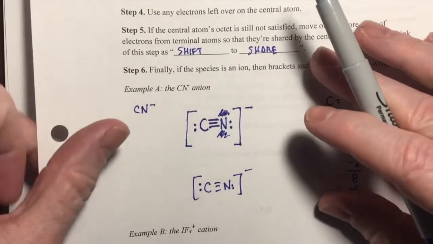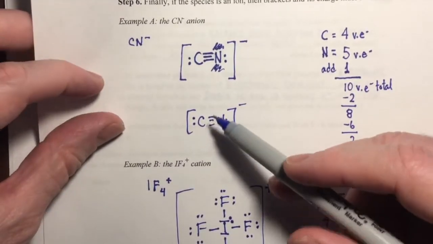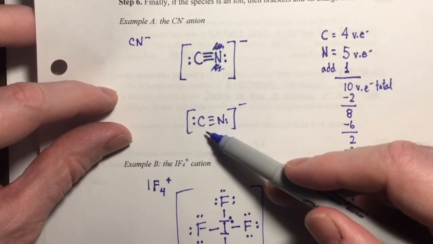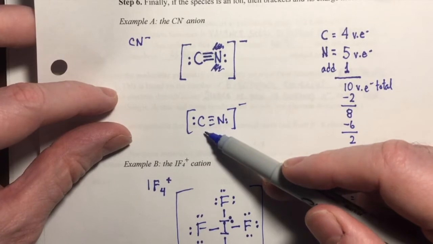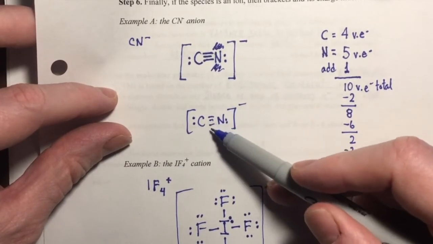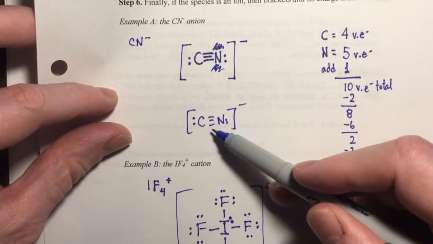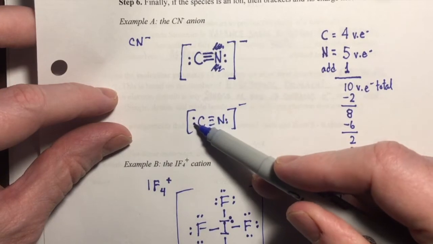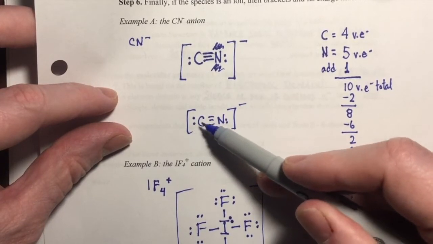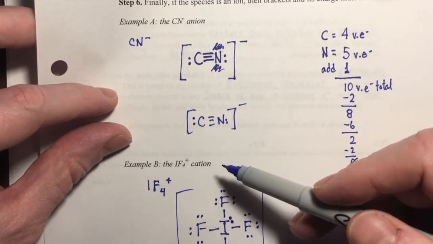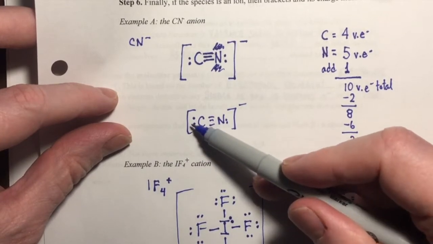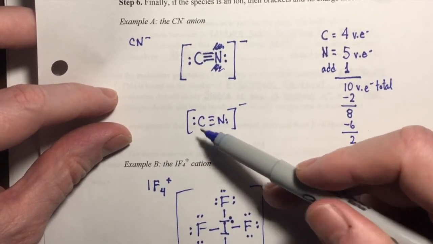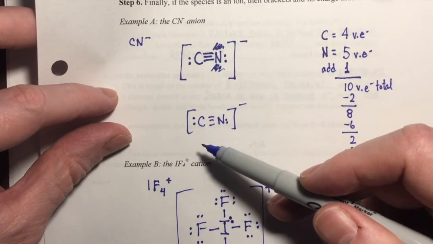If we look at the cyanide anion, how many electron domains do we have around the central atom, which we determined was carbon? Any type of bond, whether it's single, double, or triple, just counts as a single electron domain. So there's one electron domain, another electron domain. So 2 electron domains around that carbon.